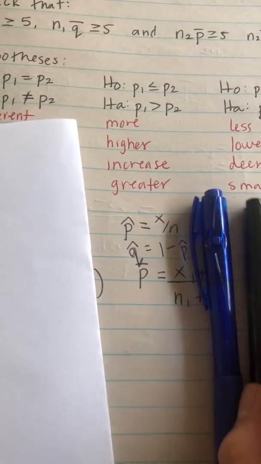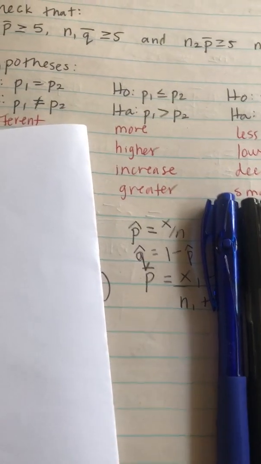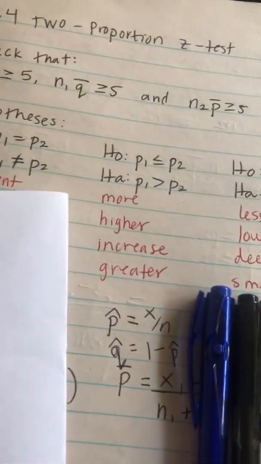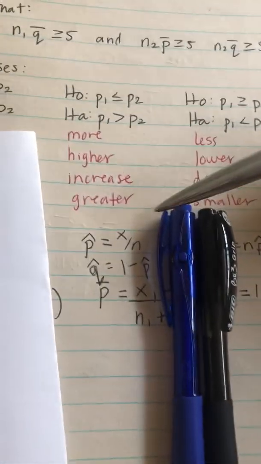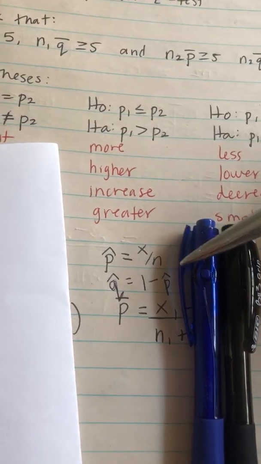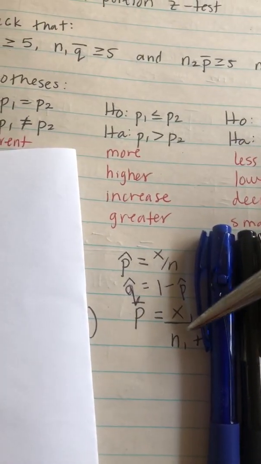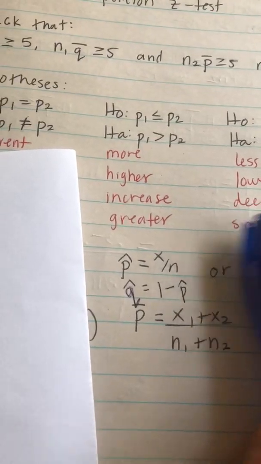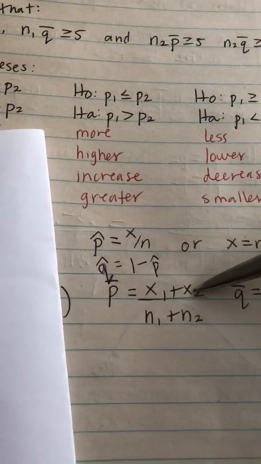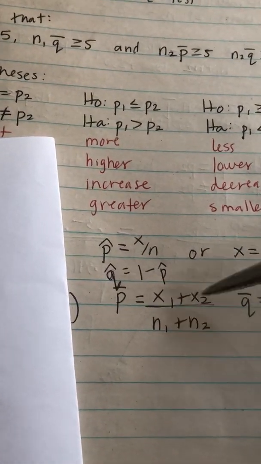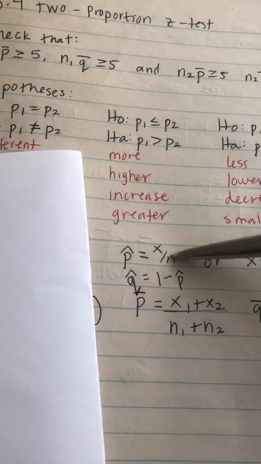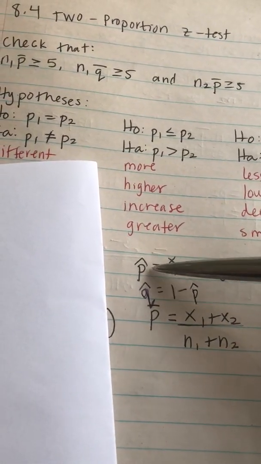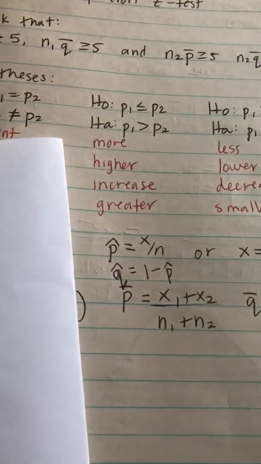Okay, so again, if we were just looking at p hat, this is what you were seeing before. For p hat, it was x divided by n. So p bar, think of the same thing, x divided by n, but it's the sum of both x's divided by the sum of both n's. So you have two x's and two n's as opposed to one. That's the difference between p hat and p bar.